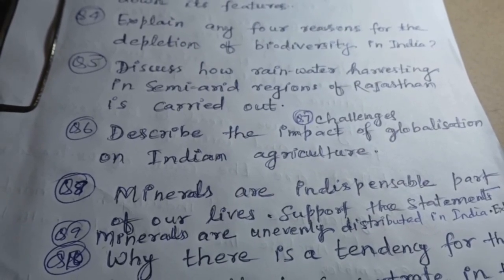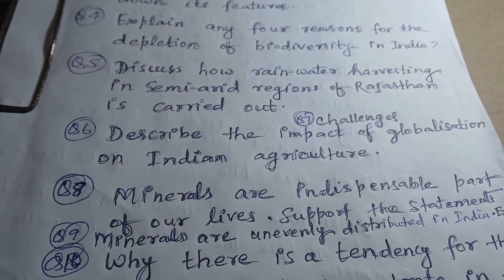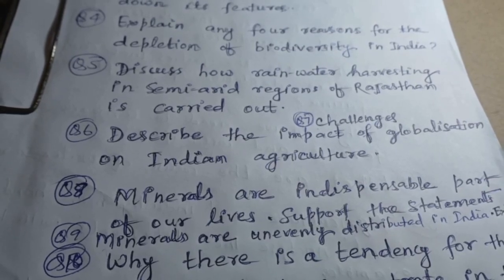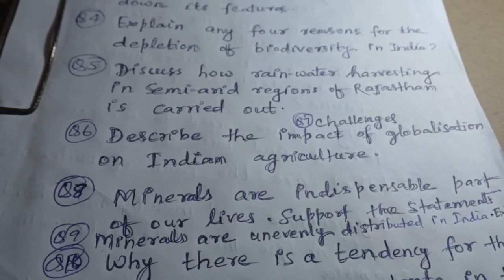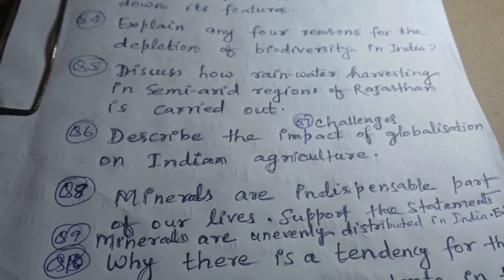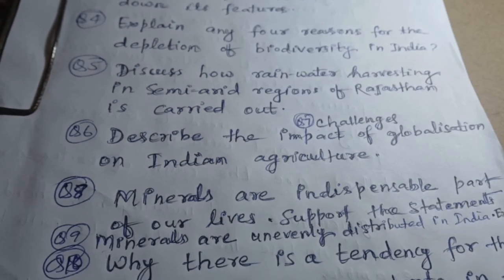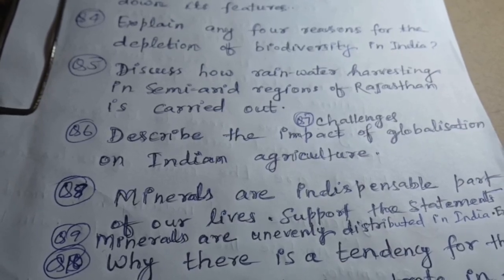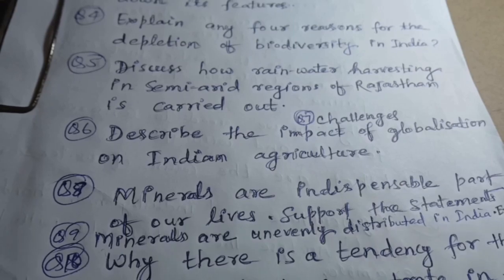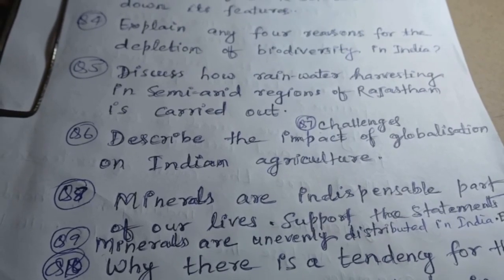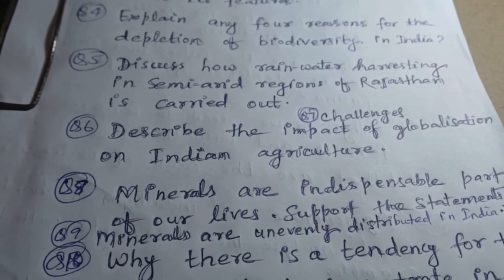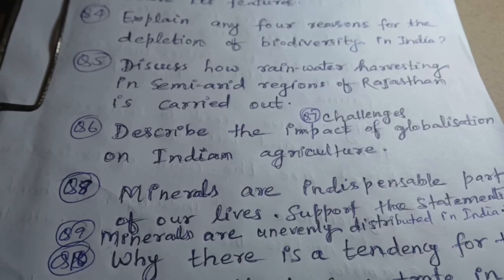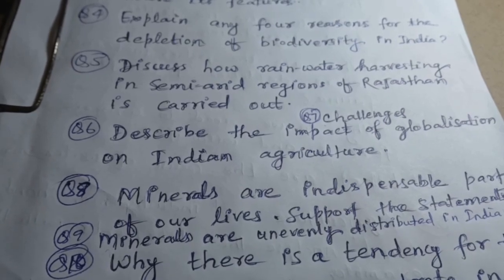Now the last point you can add, due to increased competition, Indian farmers are not able to compete, and thus they are moving to other sectors like secondary sectors and tertiary sectors. They are leaving their main profession, main agricultural activities, and they are going to manufacturing and service sectors. So these points are very important.